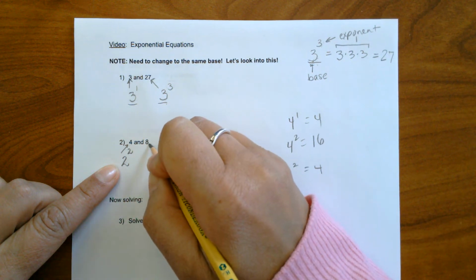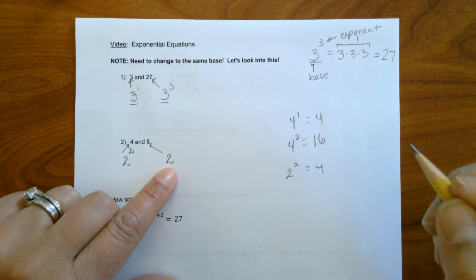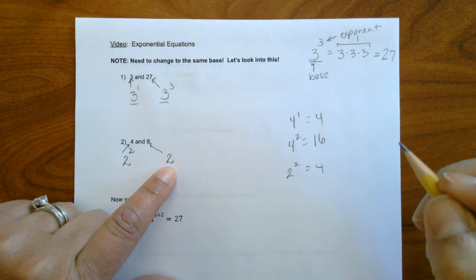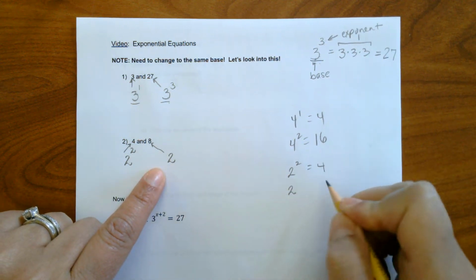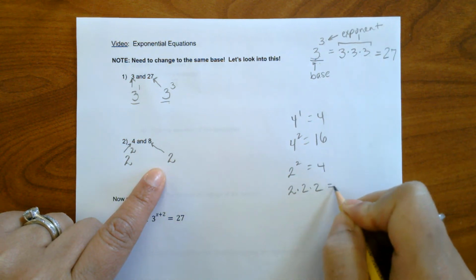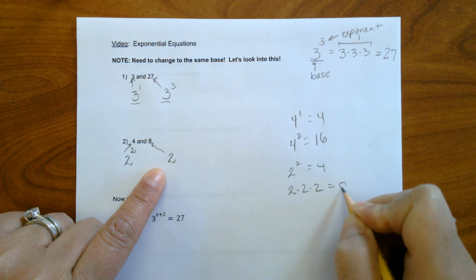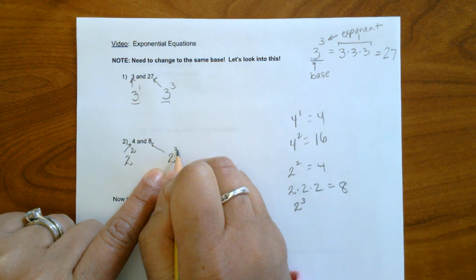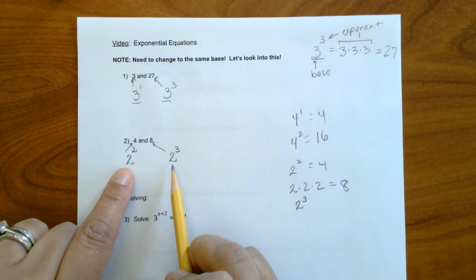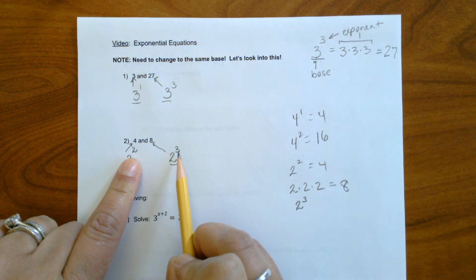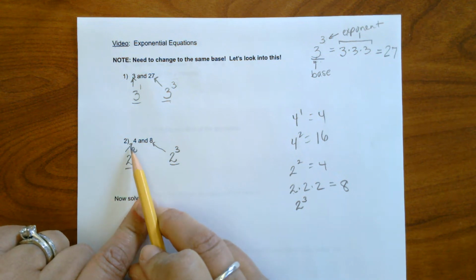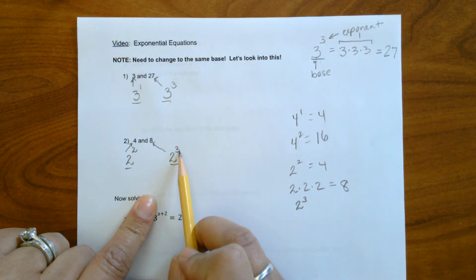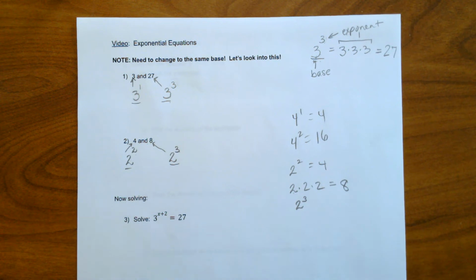So it's going to be 2 squared. Okay, what exponent do I have to raise this 2 to get to 8? So it is going to be, let's see, 2 times 2 times 2. 2 times 2 is 4, times 2 is 8. So you're right, it is going to be raised to the third power. So here we have same base, but different exponents. 2 squared gets you back to 4, and 2 cubed gets you back to 8. So that's what I mean by changing to the same base. We're going to be using this skill to help us solve.